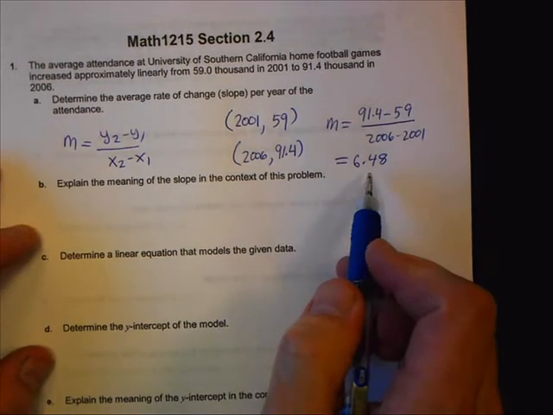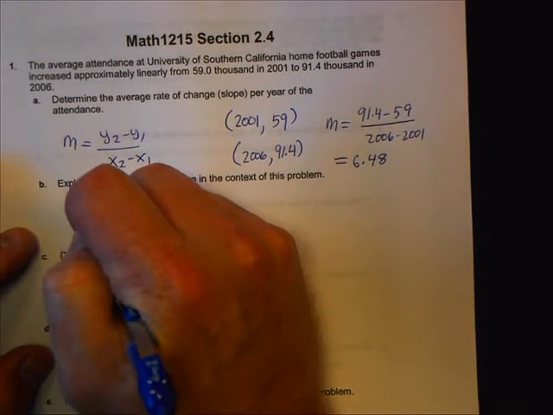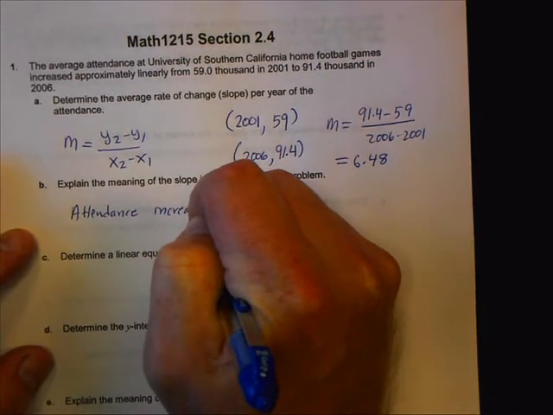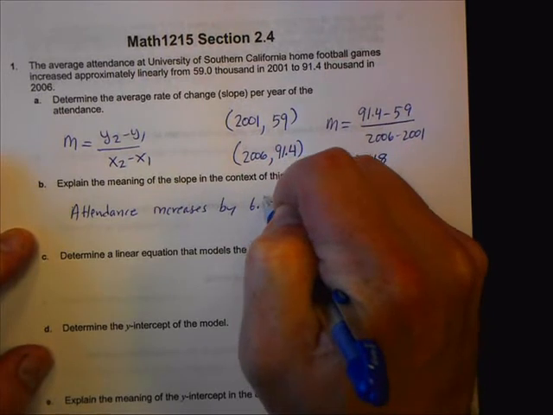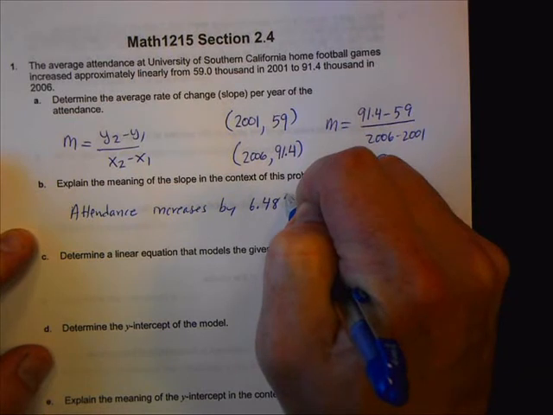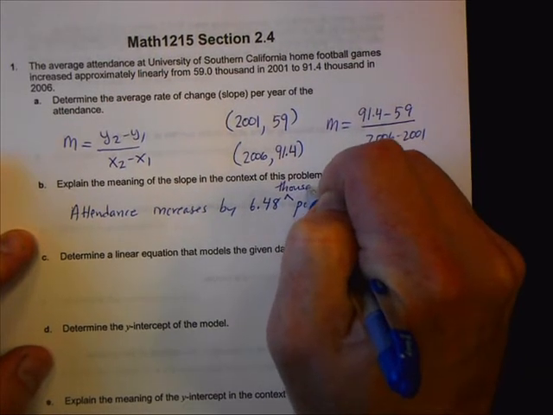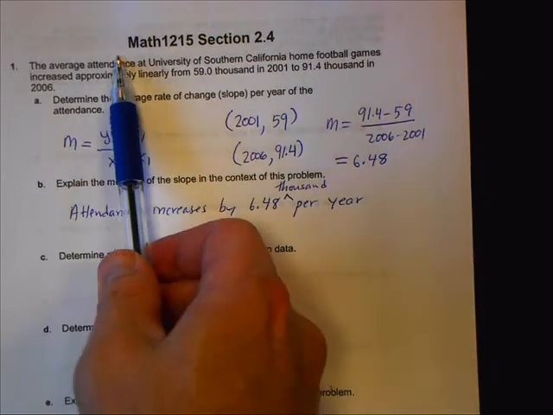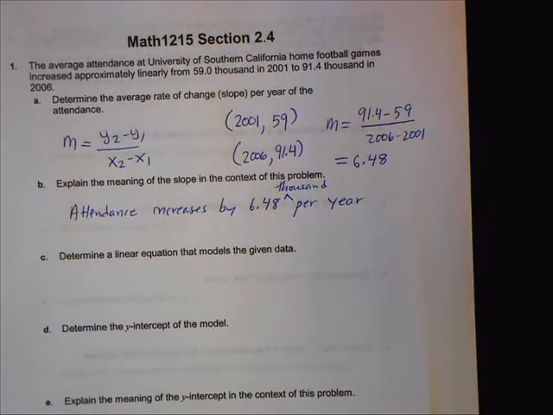So what this number 6.48 means is attendance increases by 6.48 thousand per year. When I say explain the meaning of the slope, that's the kind of answer I'm looking for. Your answer should have something to do with attendance in years. And if you don't have those words written in there, then you probably don't have the right answer. Okay, questions on that?